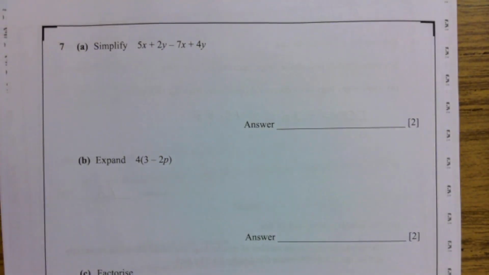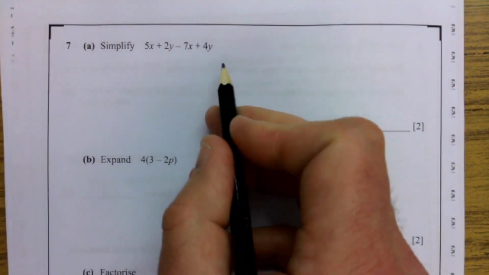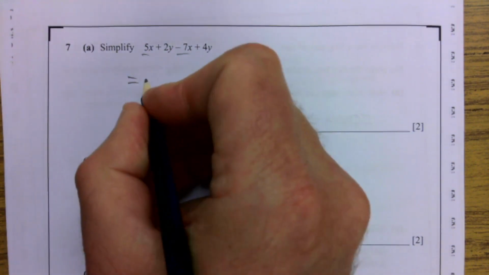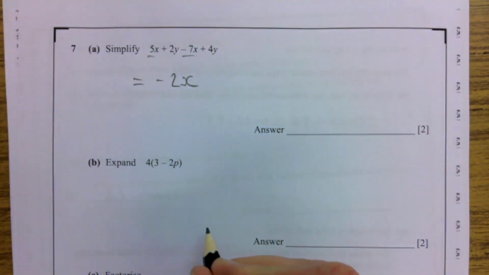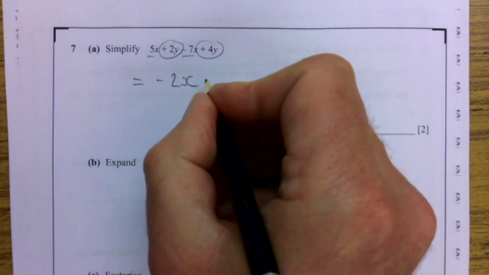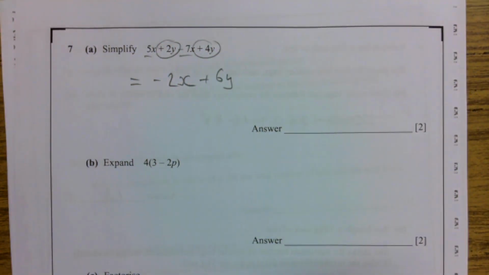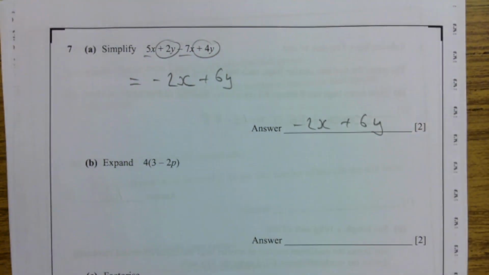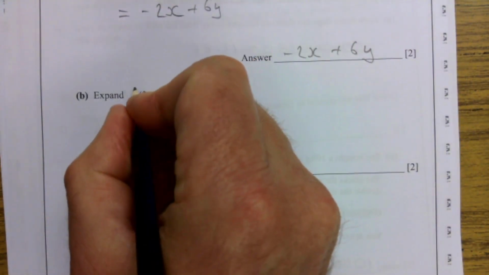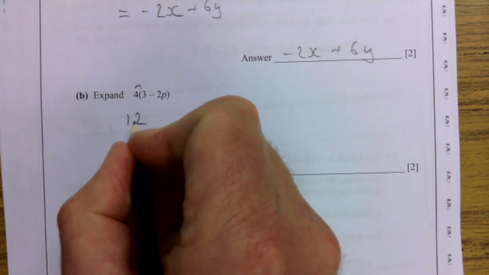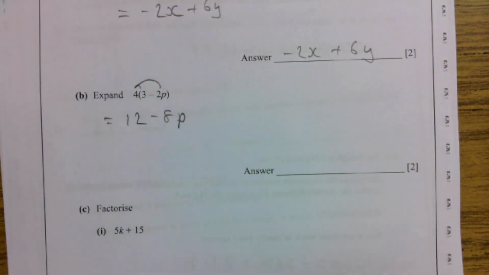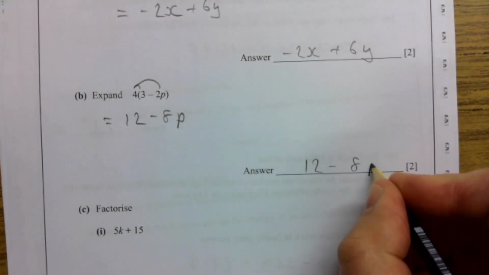On then to question 7, and we have a wee bit then of algebra here, so let's take a look. Simplify this. We're going to join together our like terms. So we have a 5x here and a minus 7x. So 5x take away 7x is minus 2x, and then we have a 2y and a 4y, so that's plus 6y. So it's going to be minus 2x plus 6y. Expand. So we have 4 times 3, that gives us 12, and then 4 times minus 2p is minus 8p, so it's 12 minus 8p.